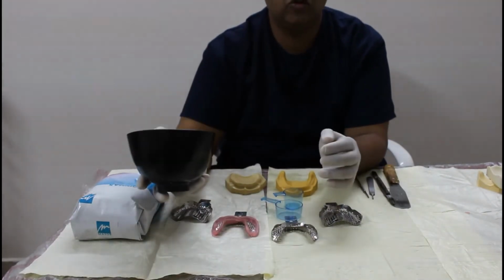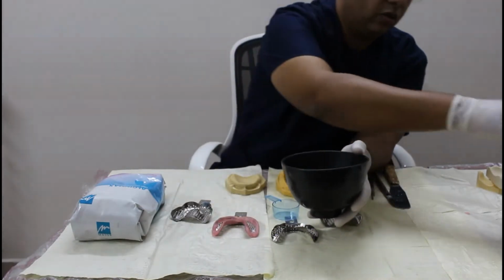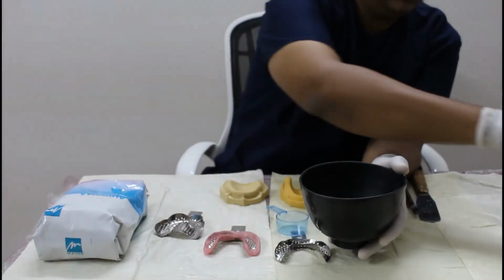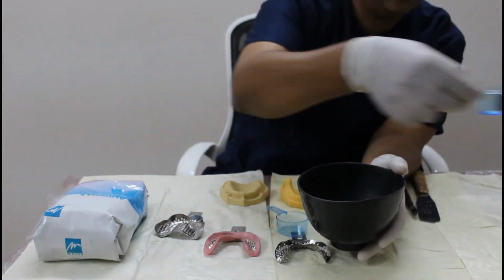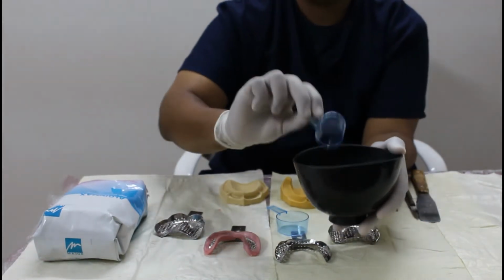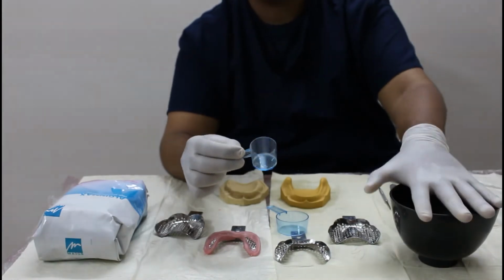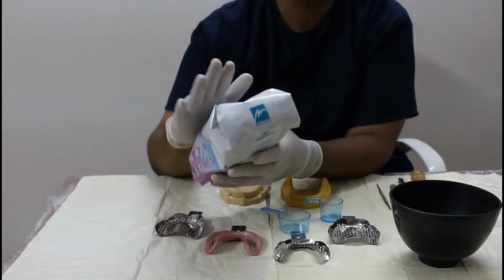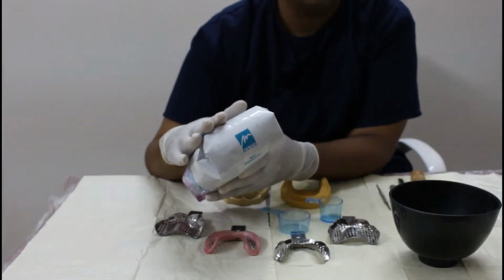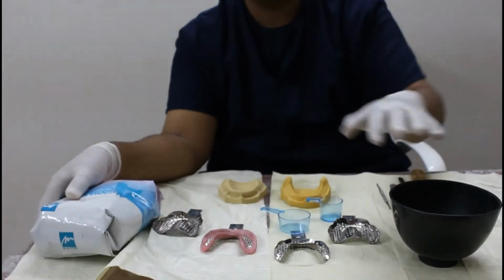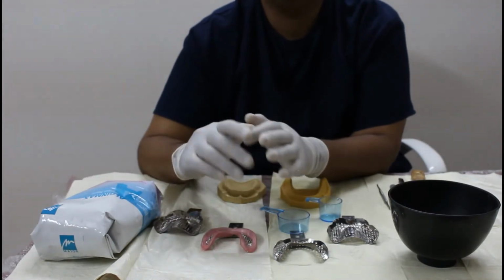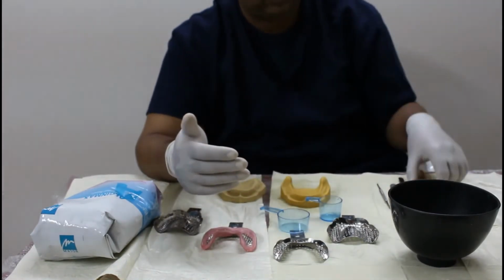We will take 2 scoops of water. So we have 1 scoop of water here and 1 scoop of water more. So we have a bowl with 2 scoops of water. And in another bowl we will take 2 scoops of alginate. Okay, make sure that the bowl is dry. For the alginate there is no old plaster or alginate on the bowl.